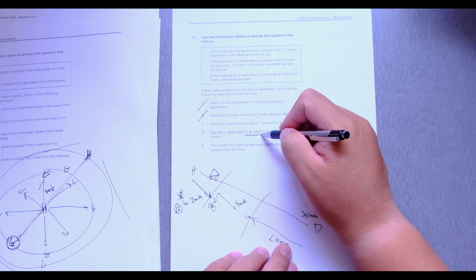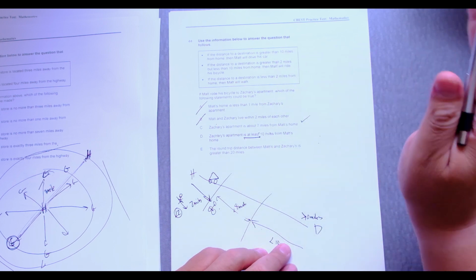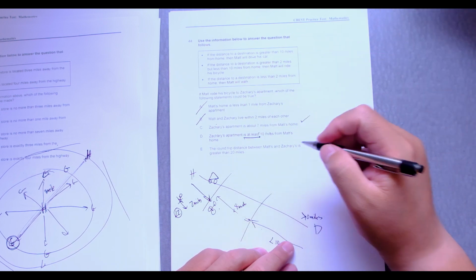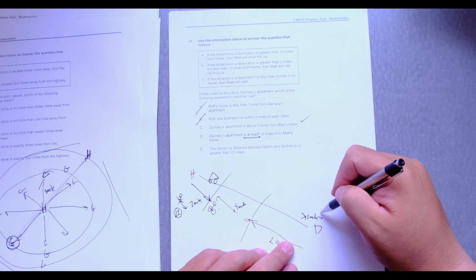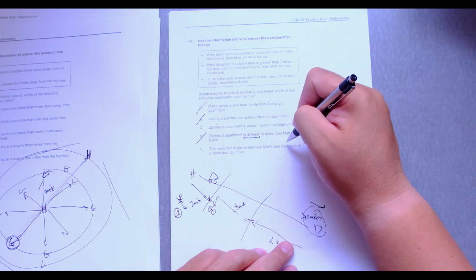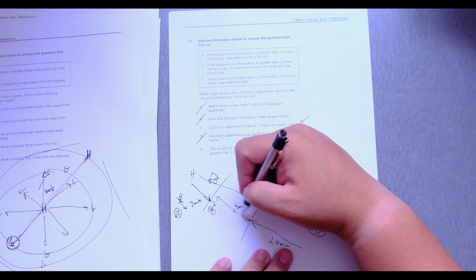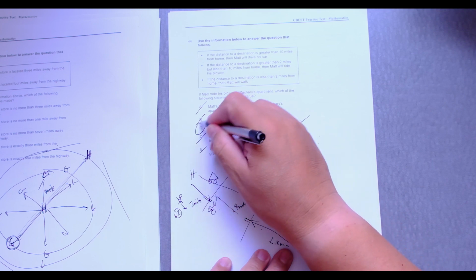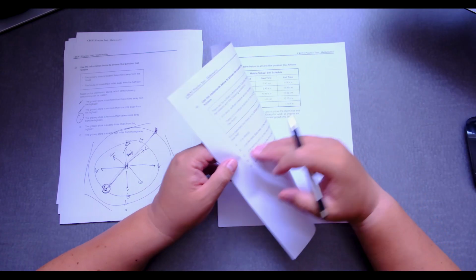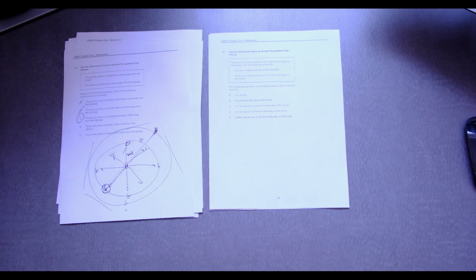Well, what about if I told you, at least take out the trash? That means it has to be that or more. So it says at least 10. Well, at least 10 means more than 10. No. The round trip distance between Matt and Zachary is greater than 20. Can't be, because the distance here is 8. So it's C. Okay. Wow. That's a lot of talking. Okay.